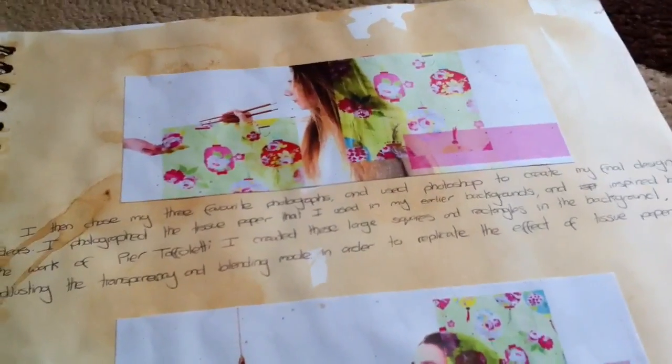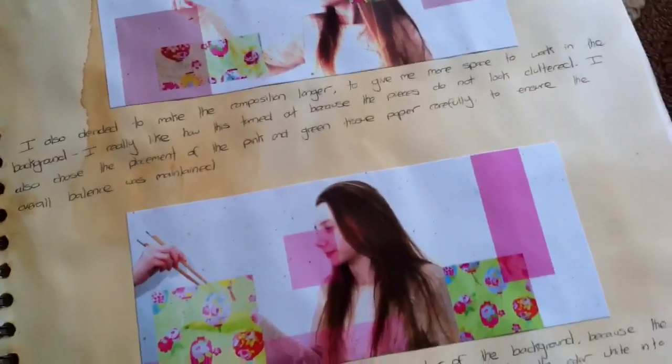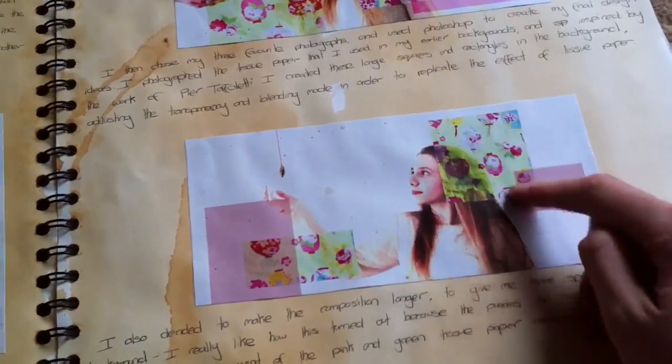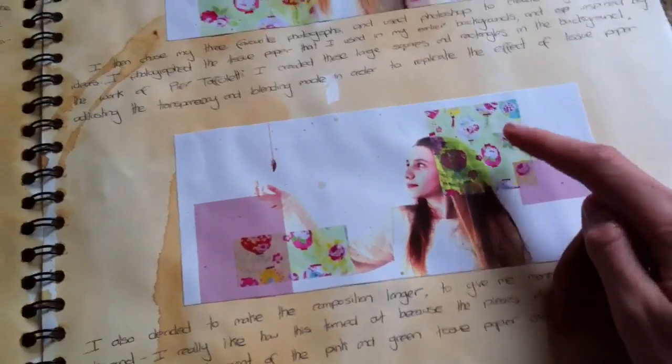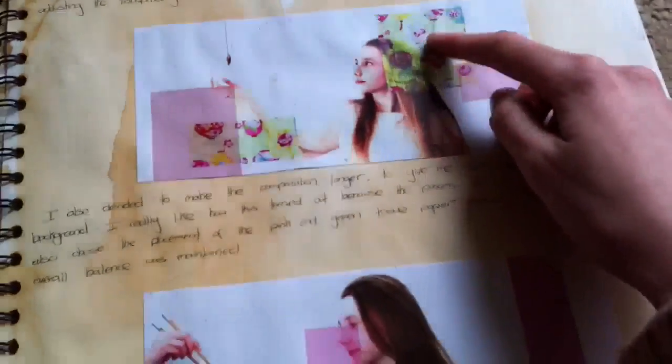And then finally, almost finally, I sort of manipulated the photos on Photoshop to come up with ideas for my final piece. So you can see I was really inspired by the artist that does the squares in the background. And so I took pictures of the tissue paper and Photoshopped them on, to see what the composition would look like.